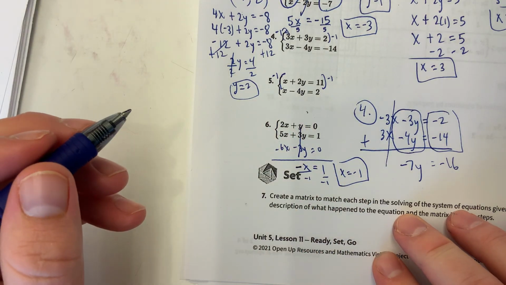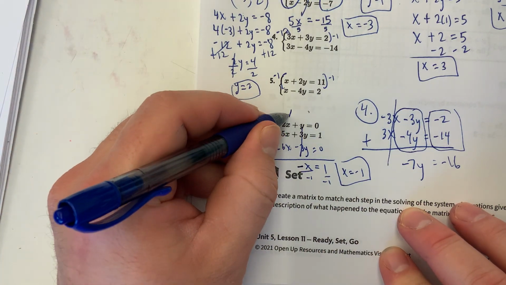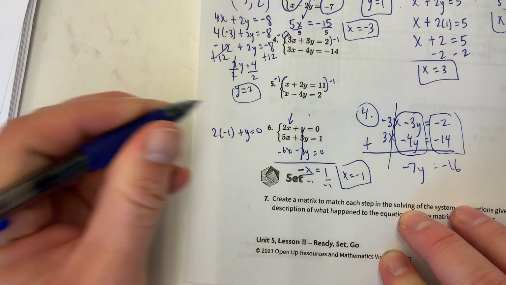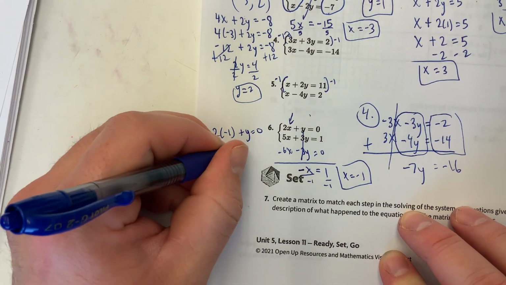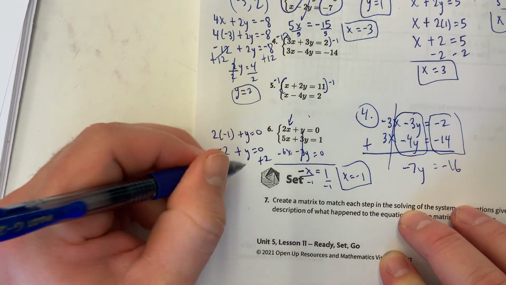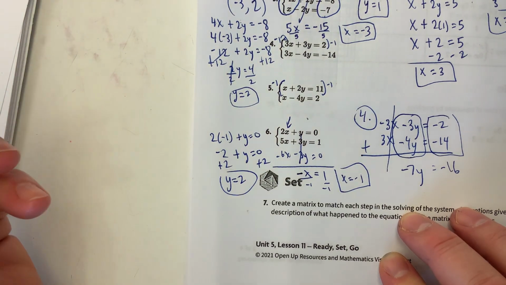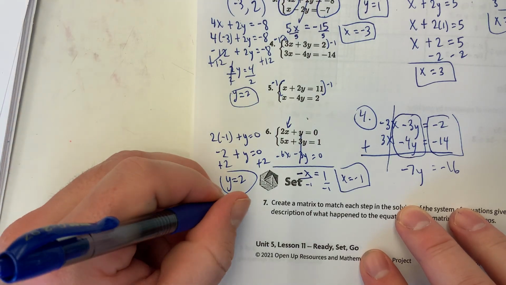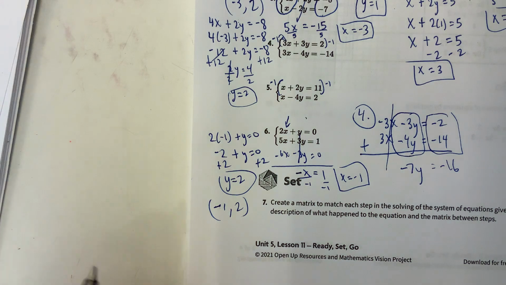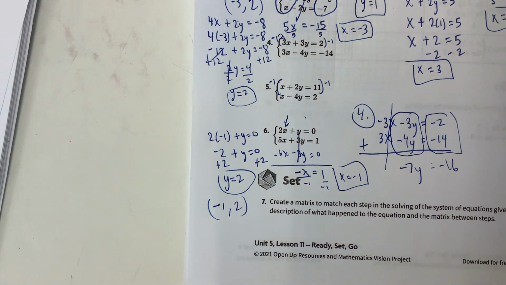And if I tell you x is negative 1, you can plug that in right there. 2 times negative 1 plus y equals 0. Negative 2 plus y equals 0. Add 2 to both sides. Y equals 2. I have my solution, negative 1 comma 2. So that's a good one also, but 4 and 5 are bonus, so you cannot do that.